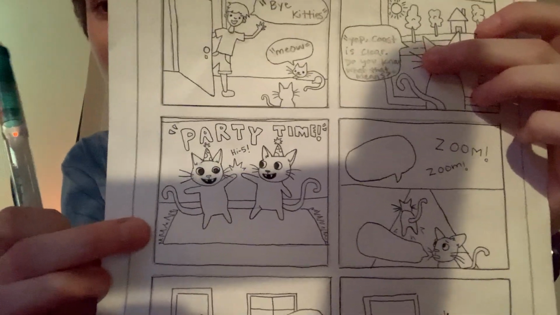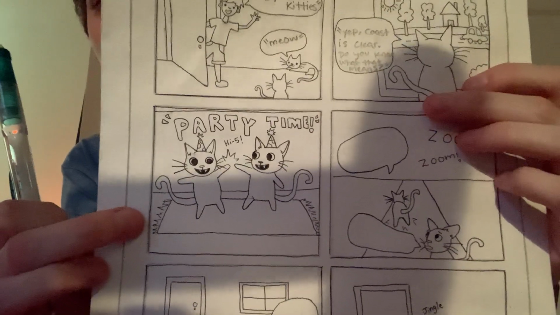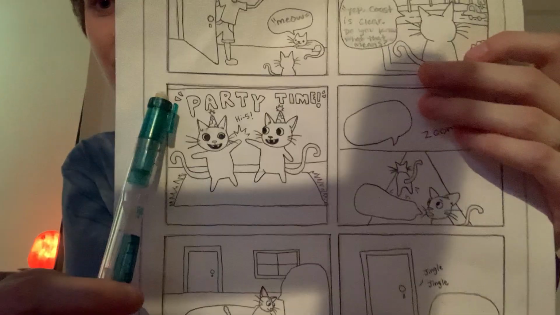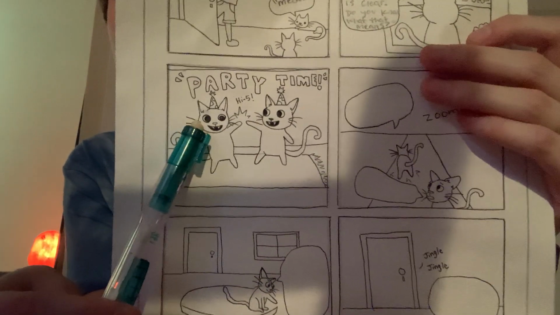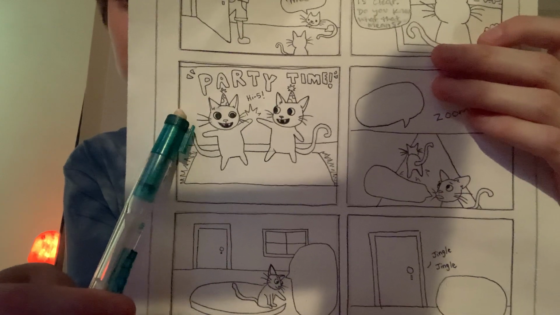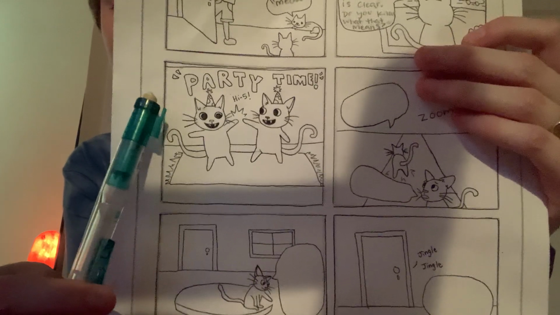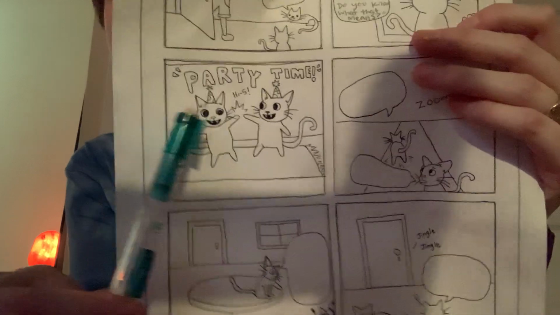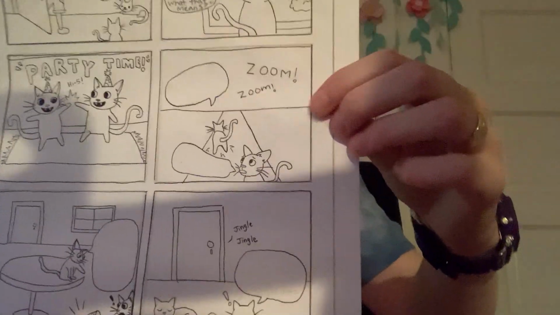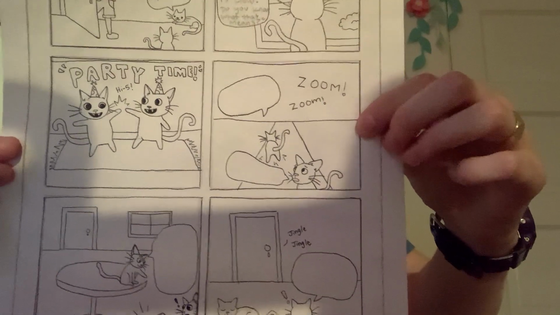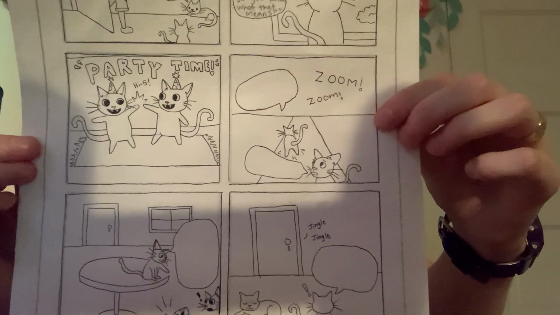And then in my next strip, there's actually not any words for me to write. It just says, "Party time!" And I have my quotations. And the reason that I didn't put a speech bubble on this one is because they're both saying it together. They're saying "party time" and giving a high five. And so now, what do you think that they're saying in our fourth comic panel?